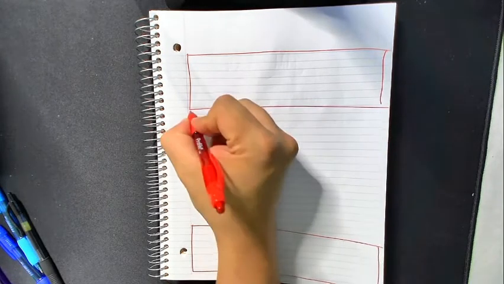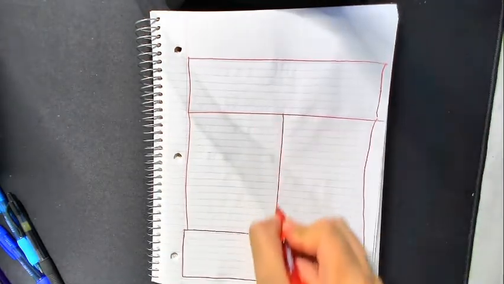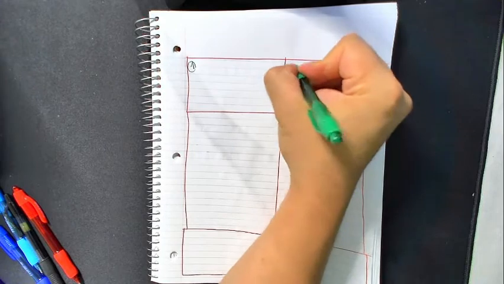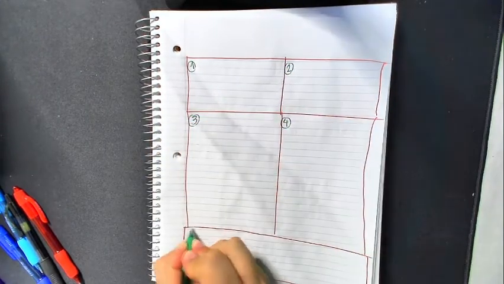There you go. I have 2 rectangles, which means now I have this section. Now guess what? This section, I'm just going to connect here, and draw a line in the middle. Okay. Now that I've drawn this line in the middle, I'm going to draw another line here. And let's go ahead and count our sections. I'm going to label and number them: 1, 2, 3, 4, 5.